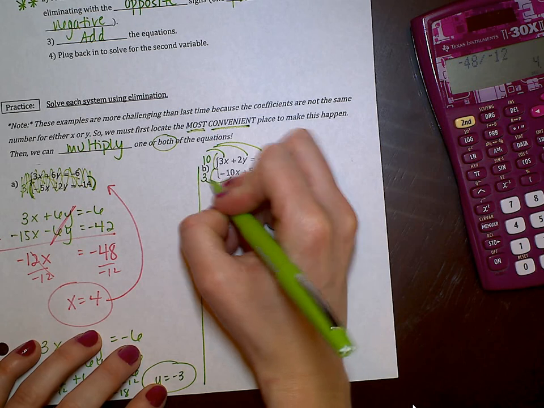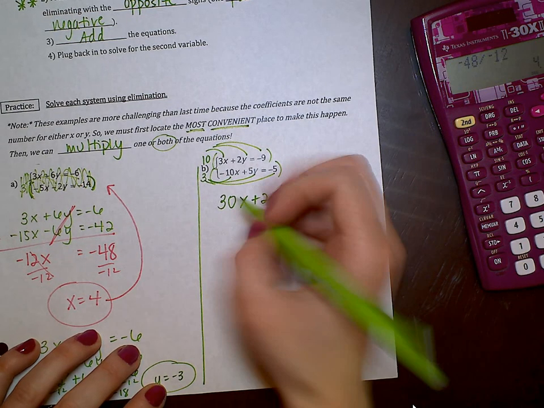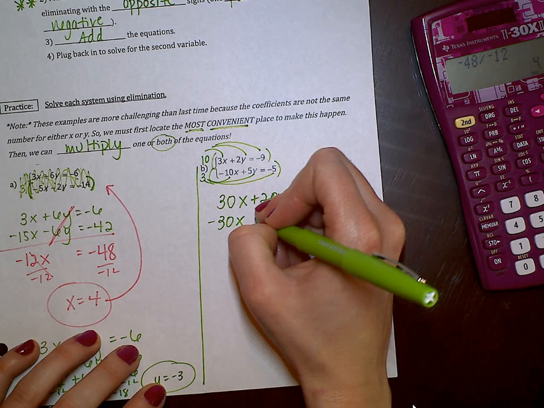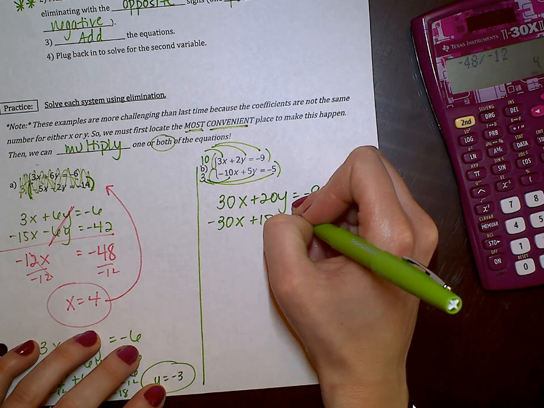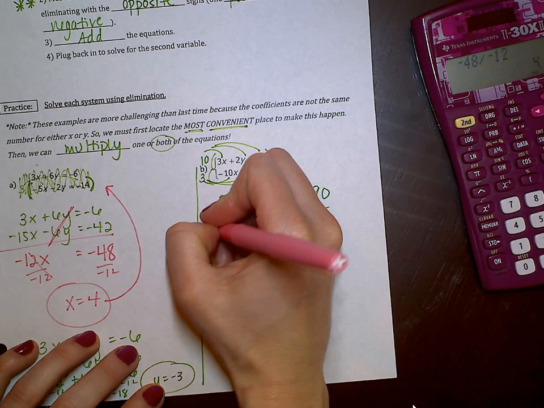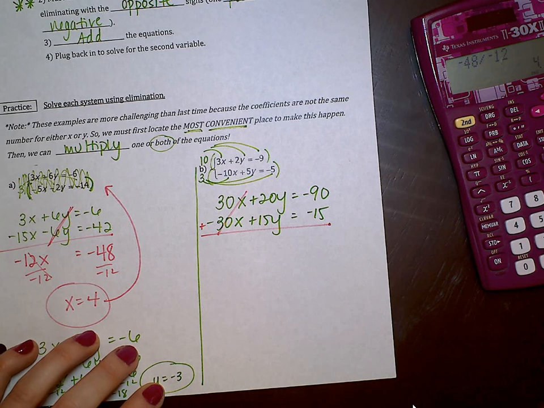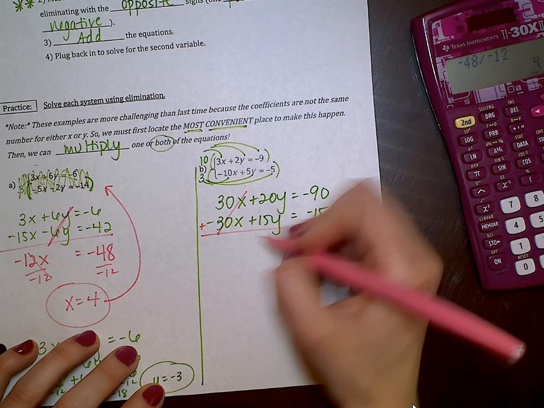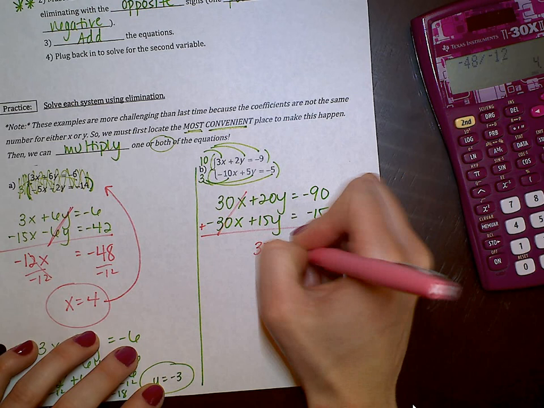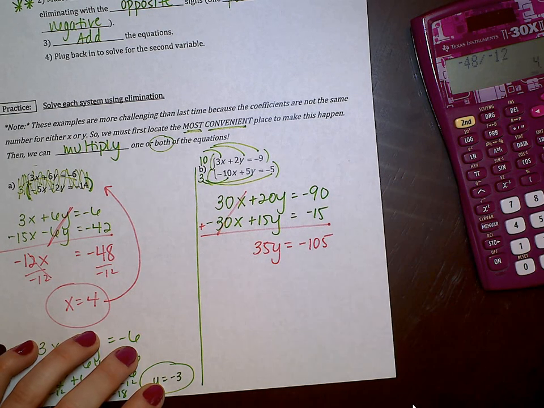And then on the bottom equation, I'm going to distribute a 3 through to that. So that would give me negative 30x plus 15y equals negative 15. Now I'm ready to add them. So 30 plus negative 30 is 0. Those eliminate. 20 plus 15 would be 35y. And then negative 90 plus negative 15 would be negative 105.